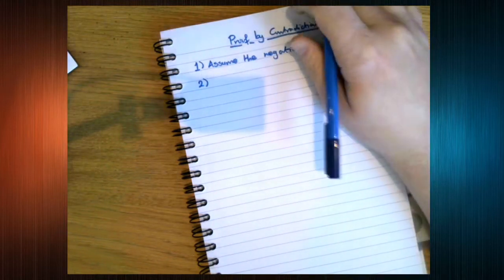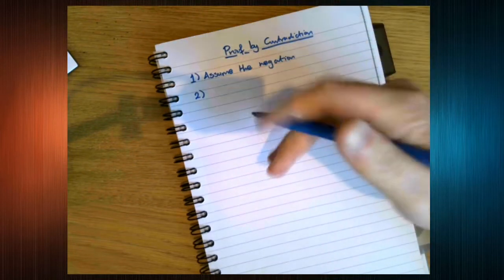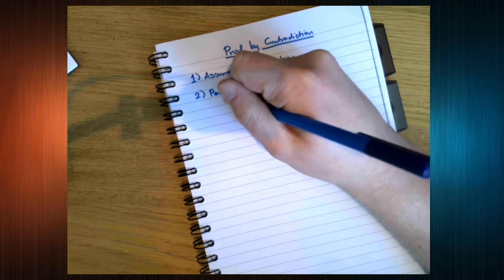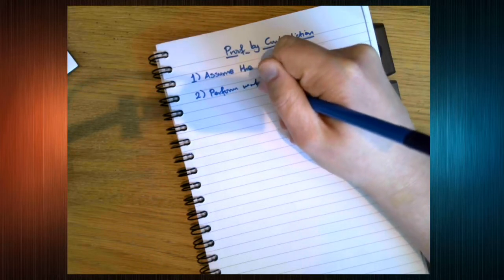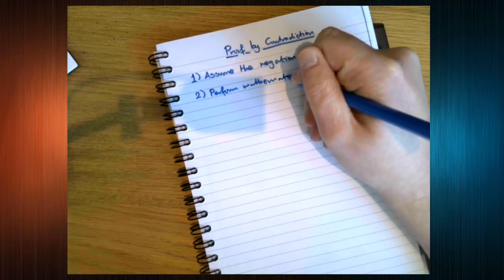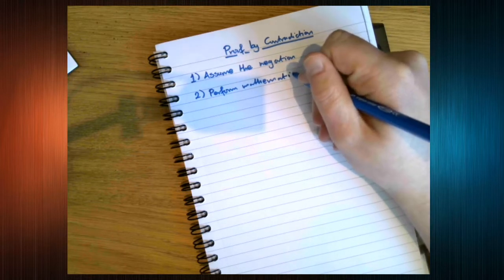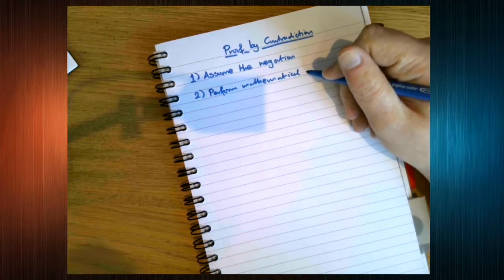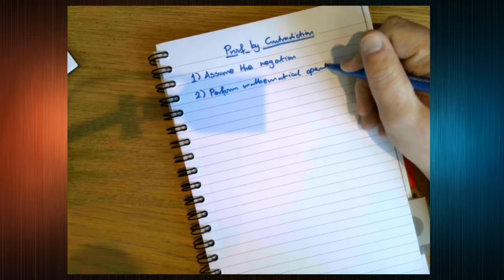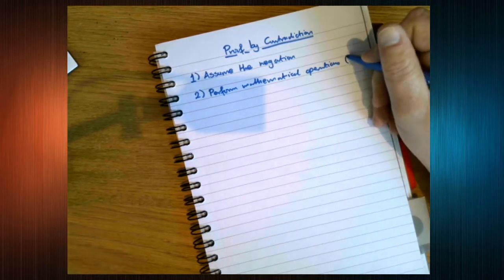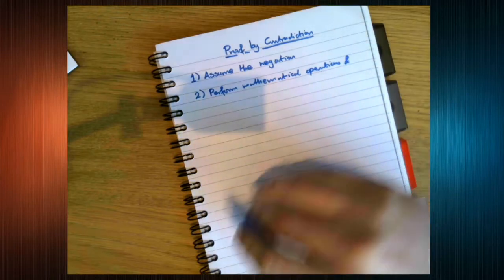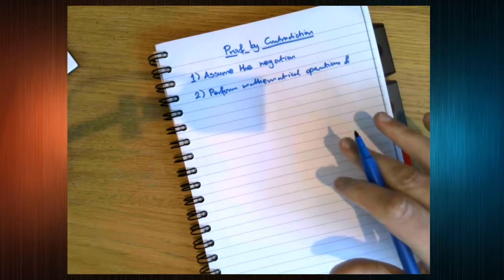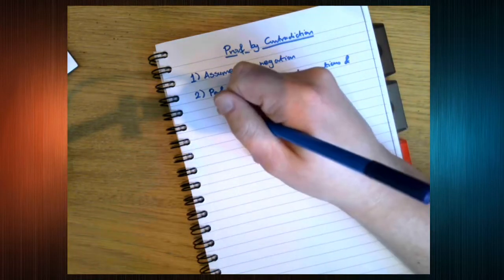Step 2, we're going to use logical maths, so perform mathematical calculation or algebra, and what you'll find is that somewhere a mistake happens on purpose.